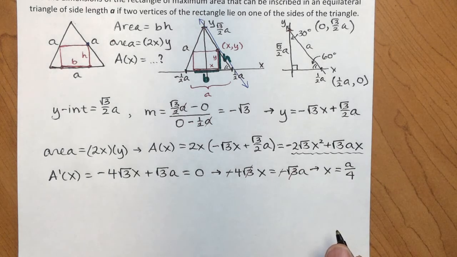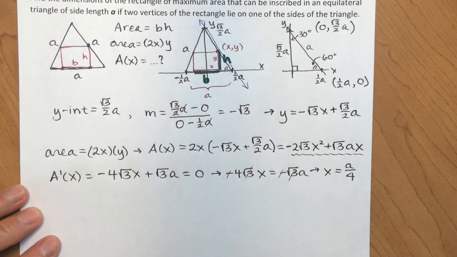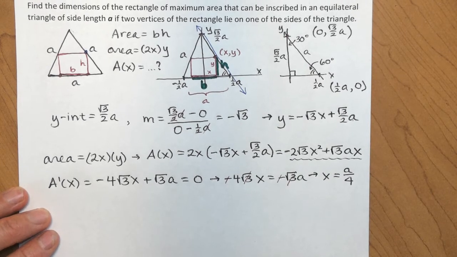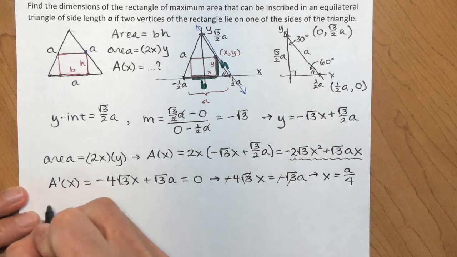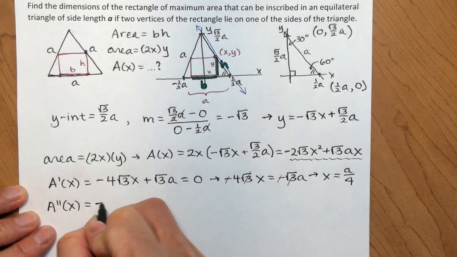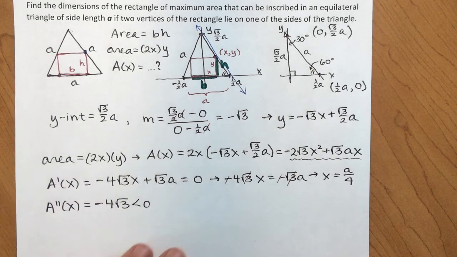Okay, so I should confirm that this is in fact a maximum. To figure out what type of extrema this is, I'm going to use the second derivative test because it's really easy to take the second derivative here. The second derivative of my area function is just negative 4 root 3, which is negative.